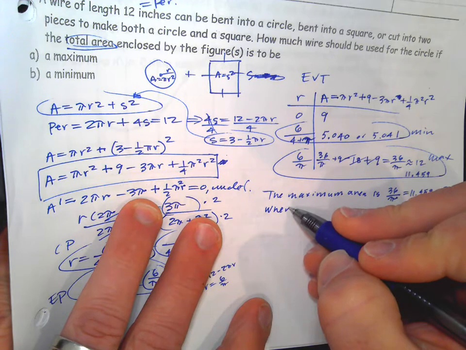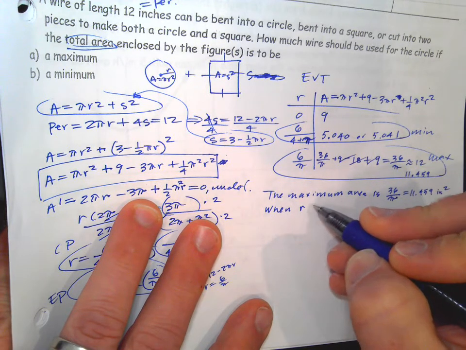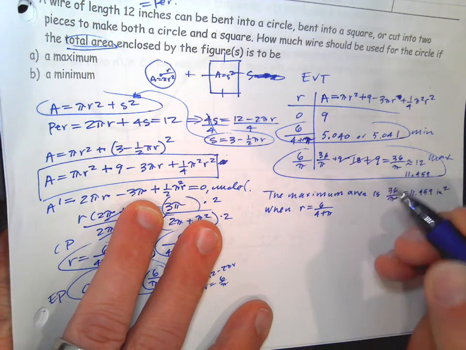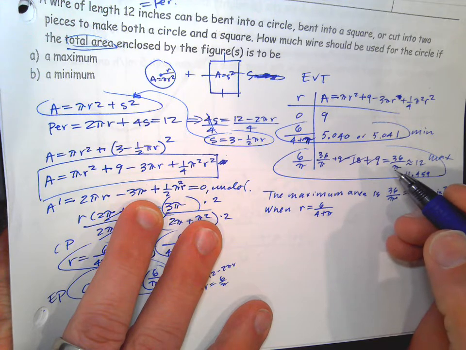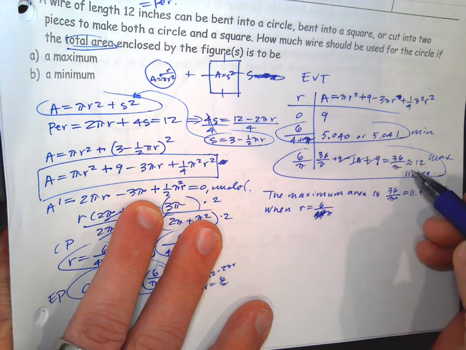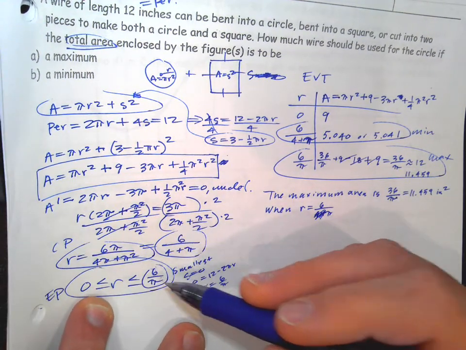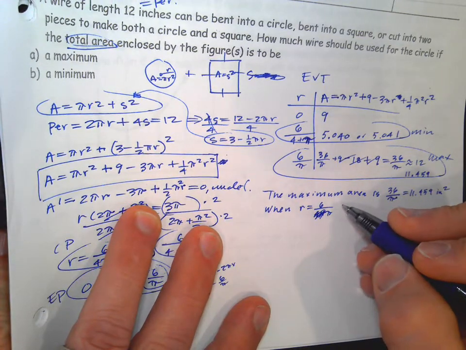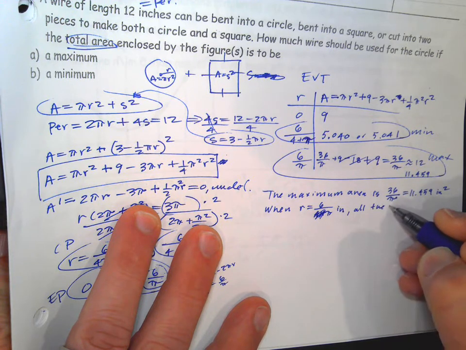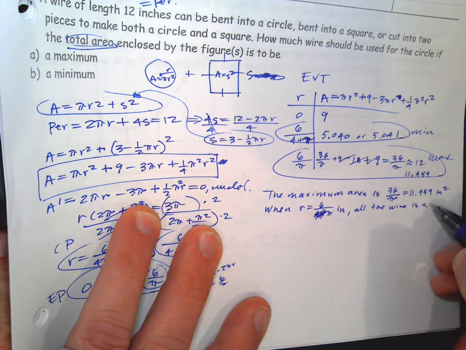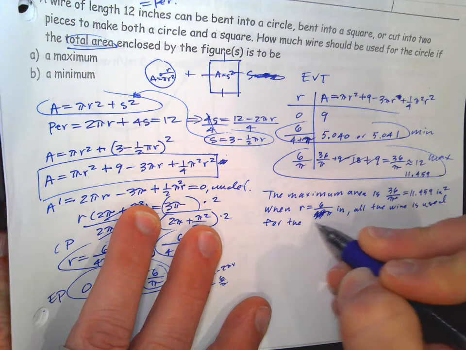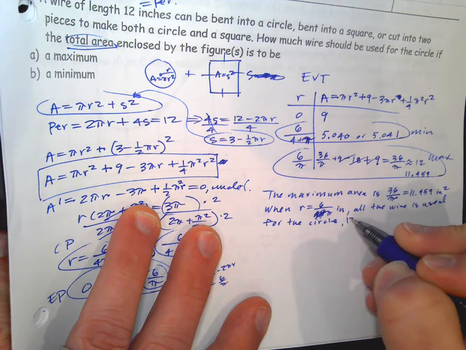You guys describe when it happens. When the radius of the circle is 6 over pi. Now, they really asked how much wire should we use for the circle. That scenario right there, 6 over pi, happened when we used all of it for the circle. So r equals 6 over pi inches. All the wire is used for the circle, 12 inches.